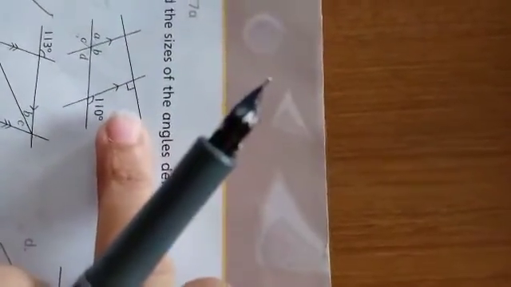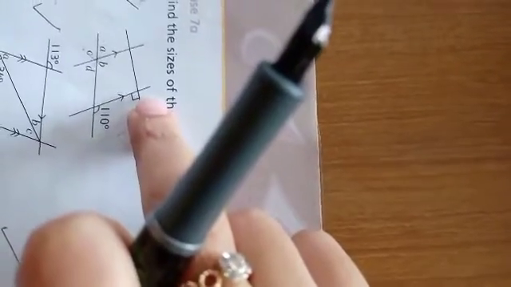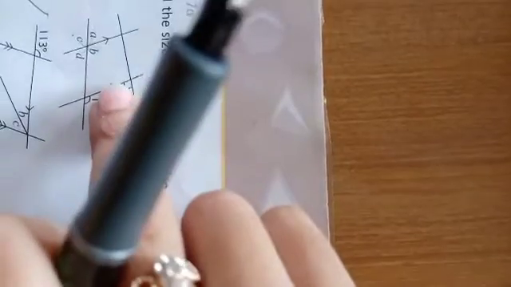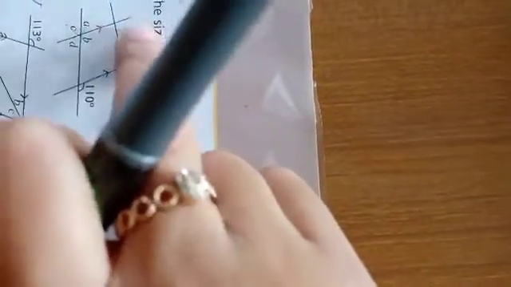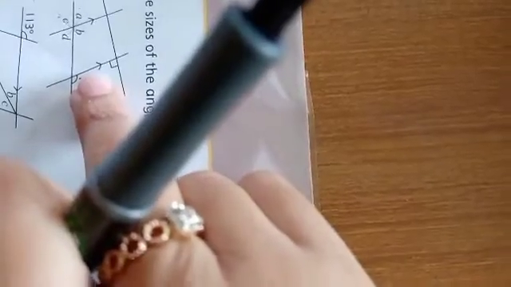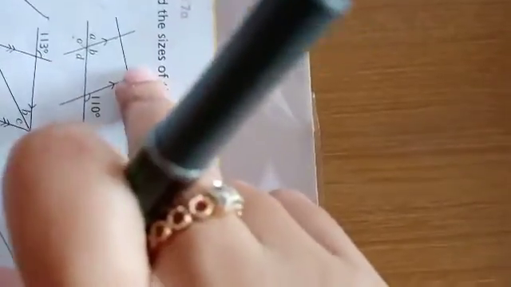It means if I turn over my book, you also have to do it in the same manner. If I turn over my book, you will see it looks like this. This is the exact figure which we practiced and were solving in our previous lecture also. So this is a parallel line, this is also a parallel line, and these two transversals are cutting these two parallel lines.